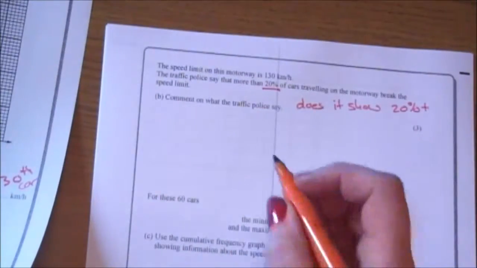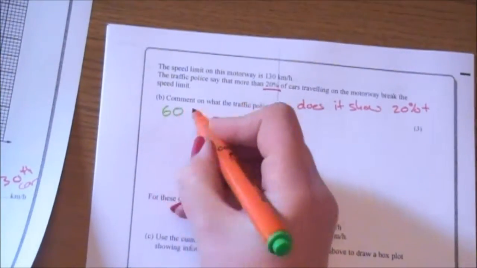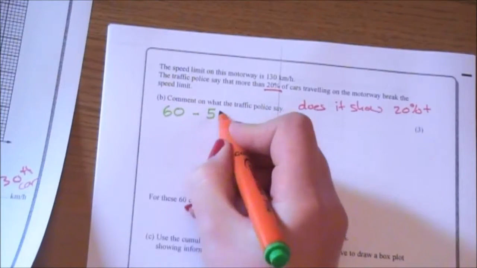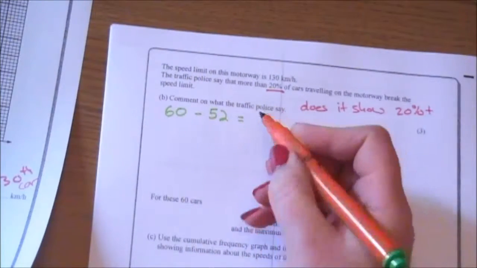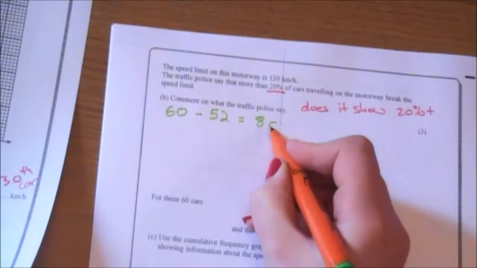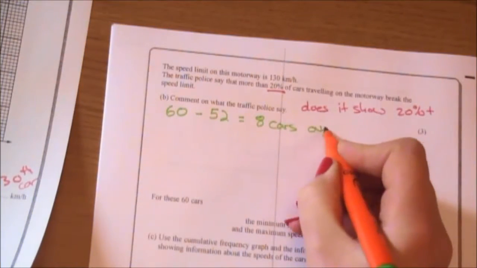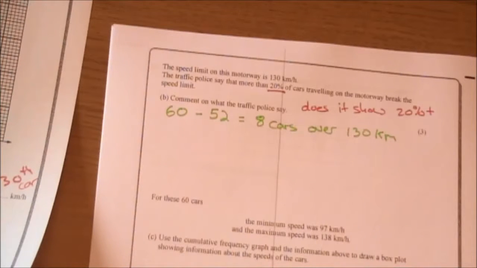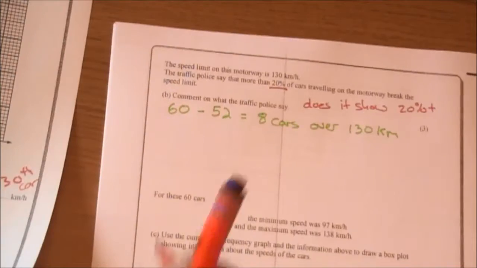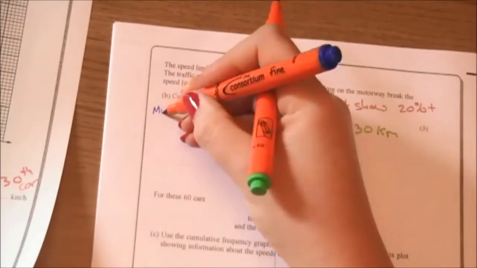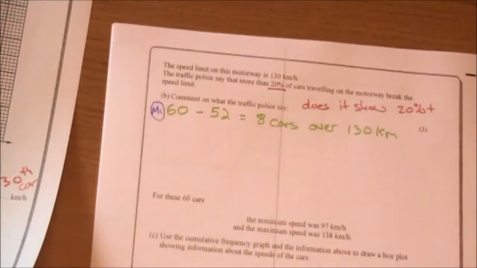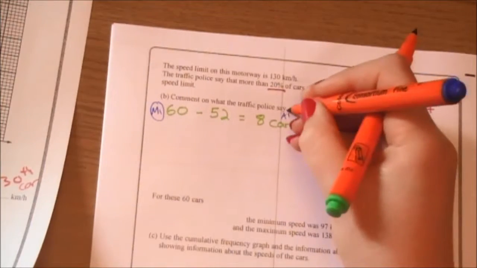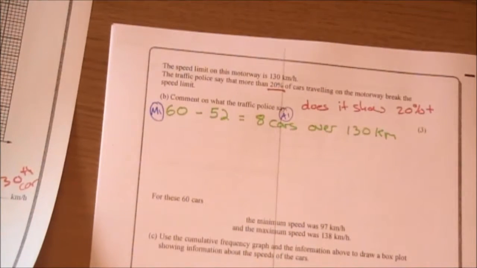So my first stage of working out is going to be to show that there are 60 cars altogether. 52 of them are doing less than the speed limit. That just leaves us with 8 cars that are over 130 kilometres. So that then gives me my first method mark. I've shown that I've used the graph. They are going to look for my lines on the graph. And I can get an answer mark for making the statement 8 cars are over 130.